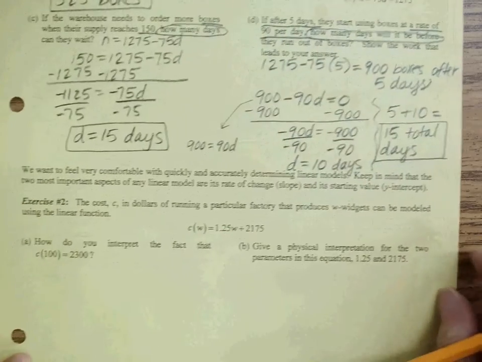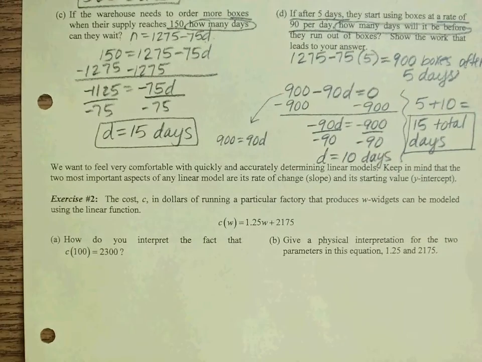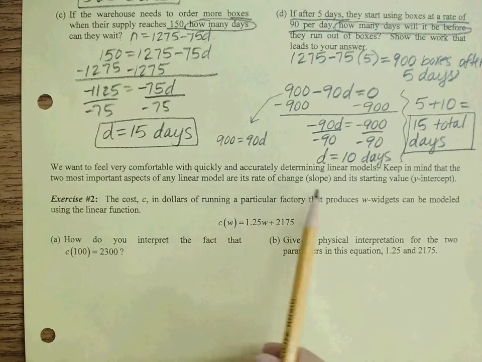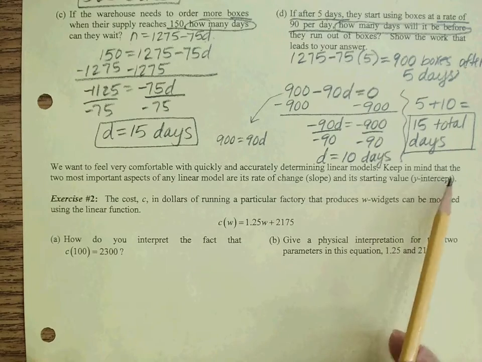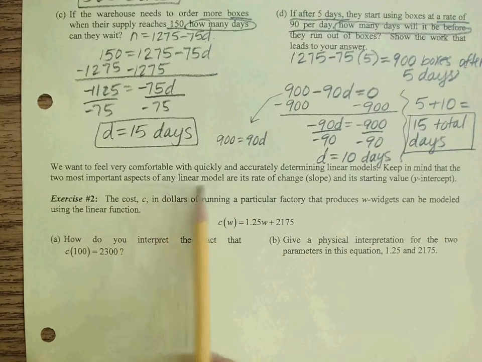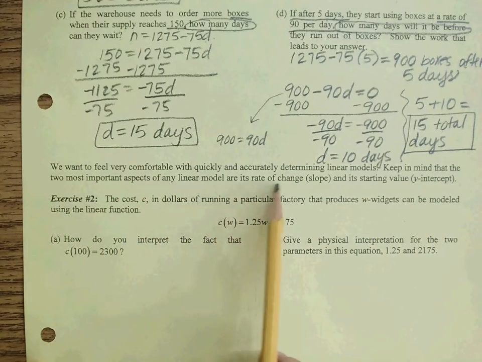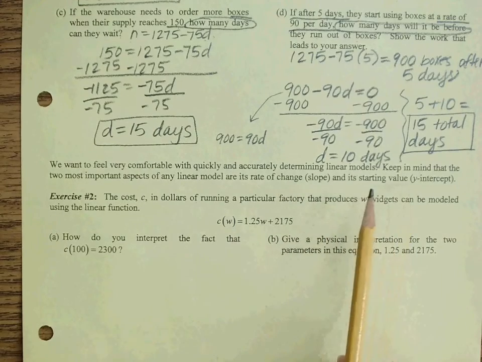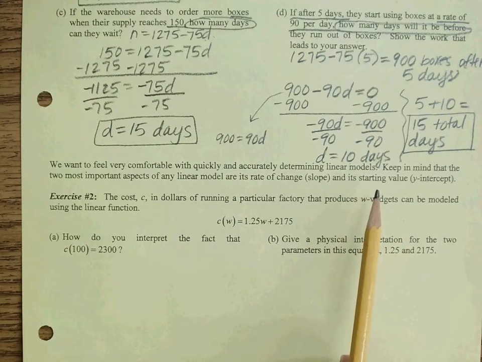Okay, let's go on to problem number 2. Problem number 2 says we want to feel very comfortable with quickly and accurately determining linear models. Keep in mind that the two most important aspects of any linear model are its rate of change and its starting value. Okay, and we just kind of talked about that with part 1.